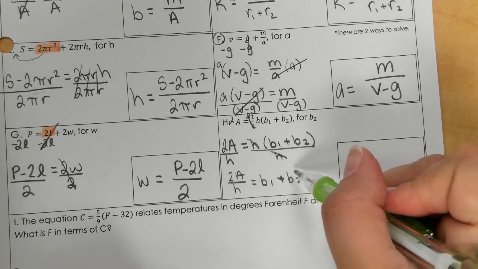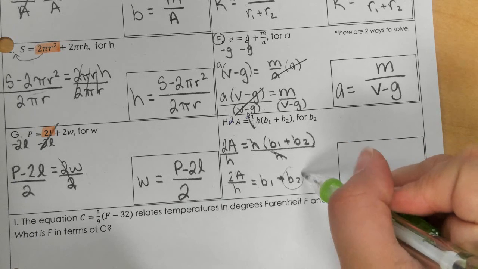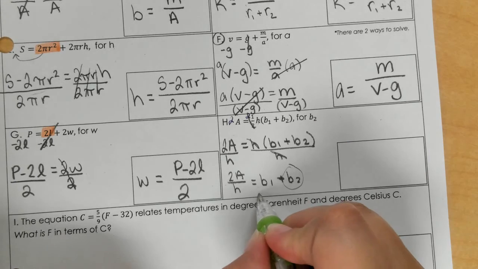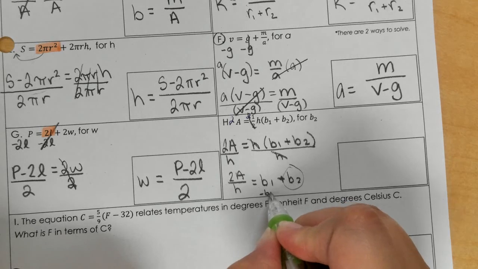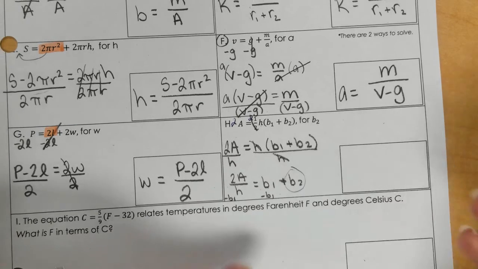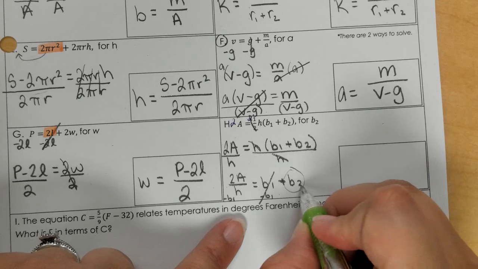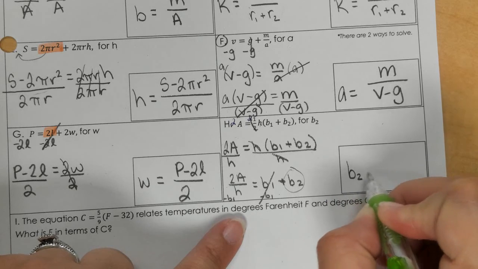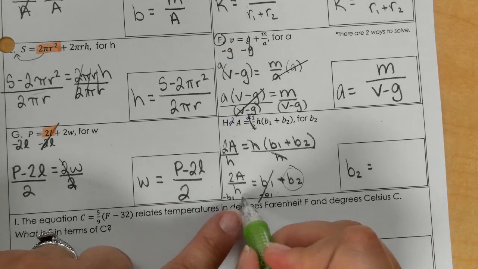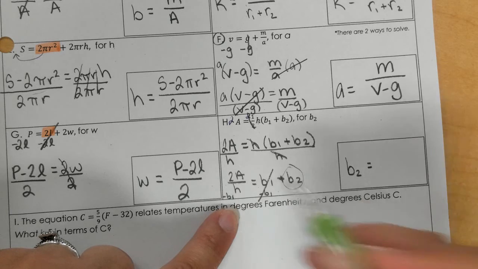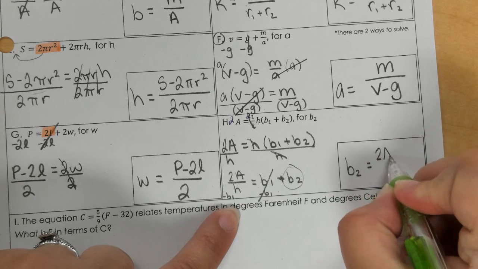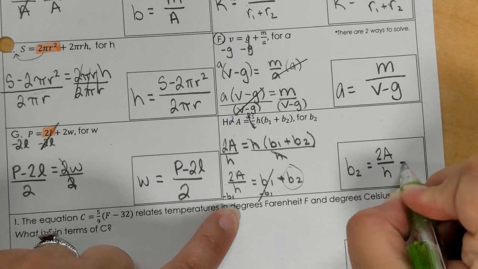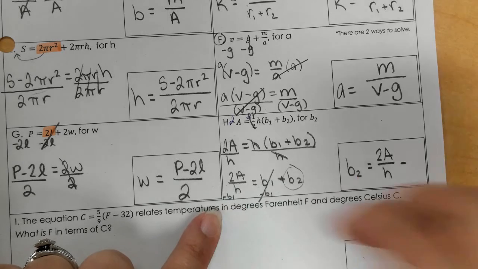Now, to keep the b2, you have to subtract the b1 from both sides. So what does that look like? Let's go ahead and write b2. So now I'm going to take this fraction, 2a over h, minus that b sub 1.